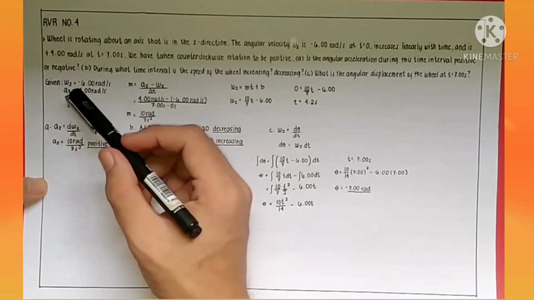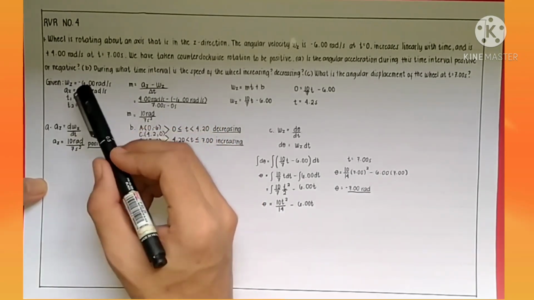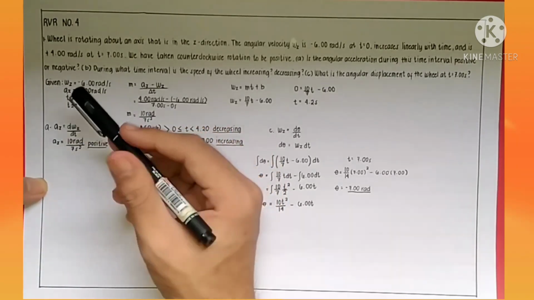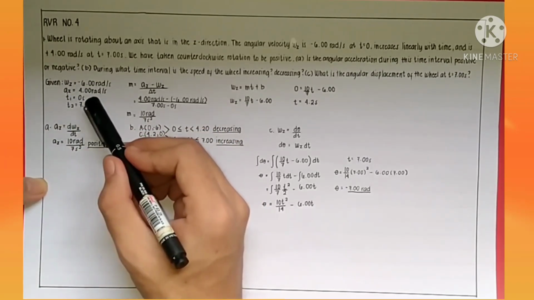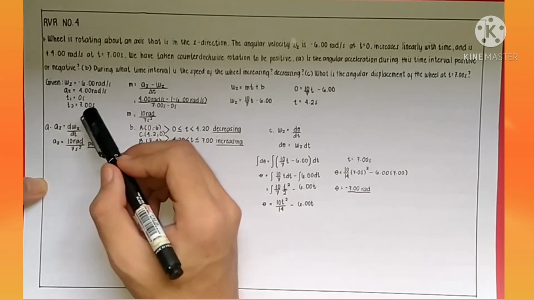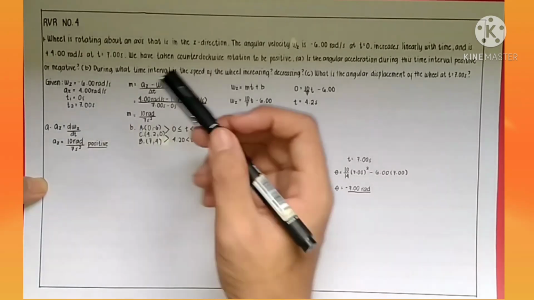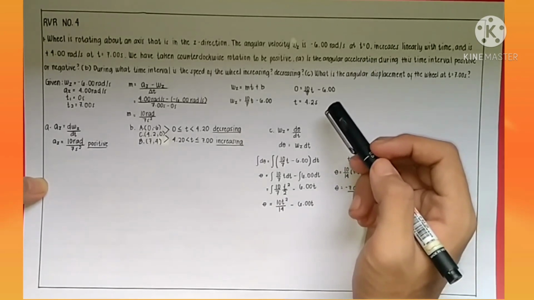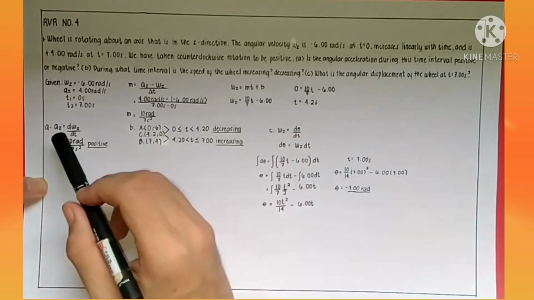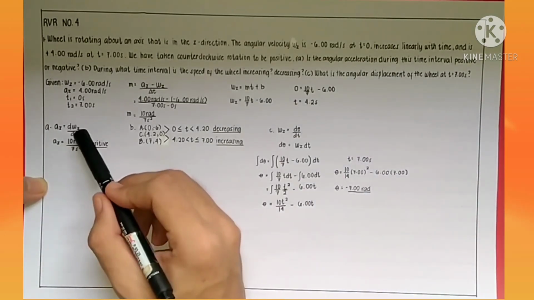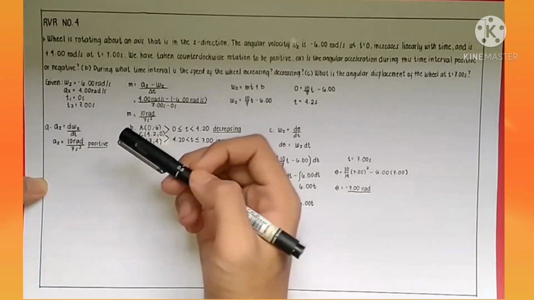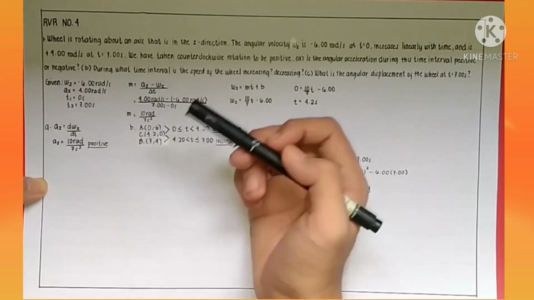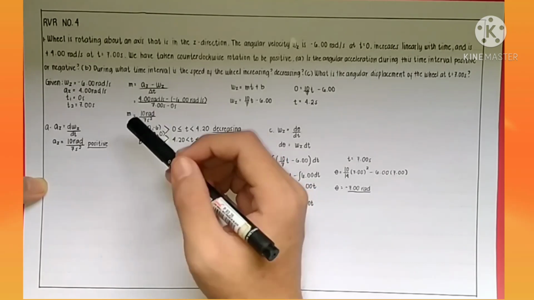So we have the given value of angular velocity, which is ω_z equals negative 6.00 rad/s at time 0 seconds. And we also have ω_z equals 4.00 rad/s at time 7.00 seconds. So for letter A, what we are looking for is the angular acceleration. To get the angular acceleration, the formula I used is α_z equals Δω_z over Δt, which is also equal to the slope because they have the same formula and same value. So let's apply the formula.